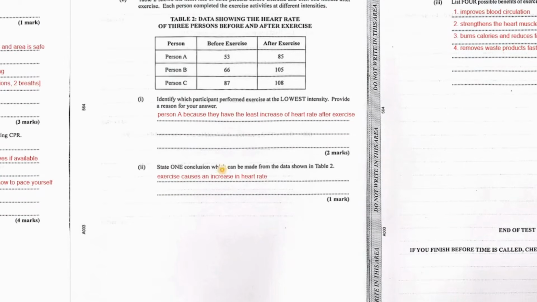Then you have part B. So table 2 shows the heart rate of 3 persons before exercise and then 1 minute after exercise. So each person completed the exercise activities at different intensities. So you have person A, B, and C. They didn't tell you who did it at what, but what you have is the before and the after.